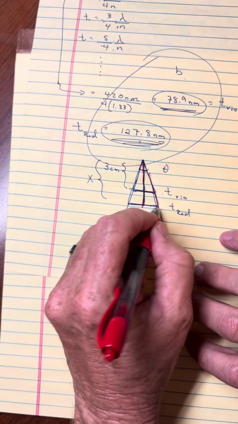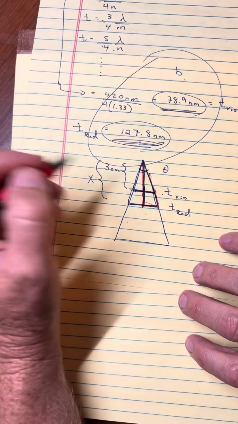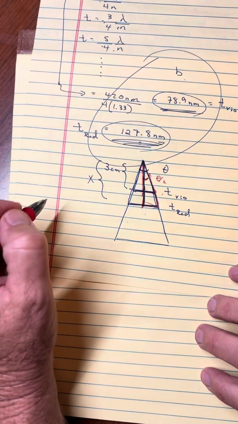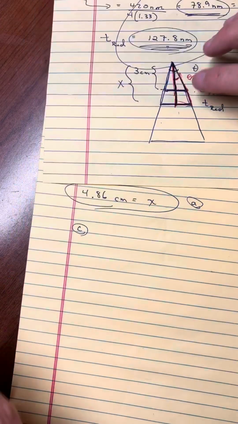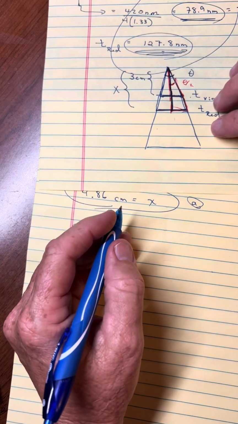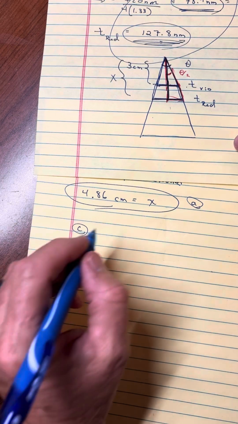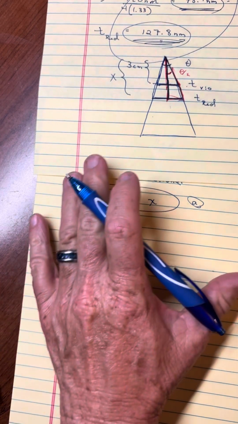I'm going to come down here and make a right triangle out of this wedge. And so in here is really a theta over 2. Mathematically, I could take the tangent of theta over 2.